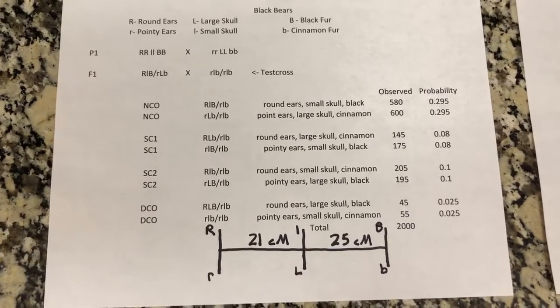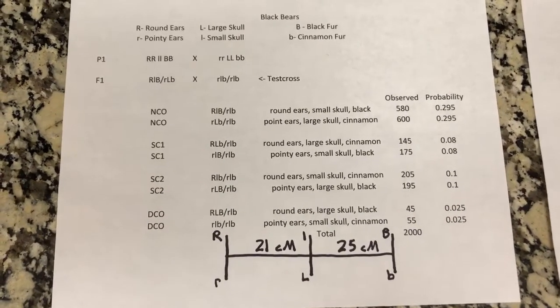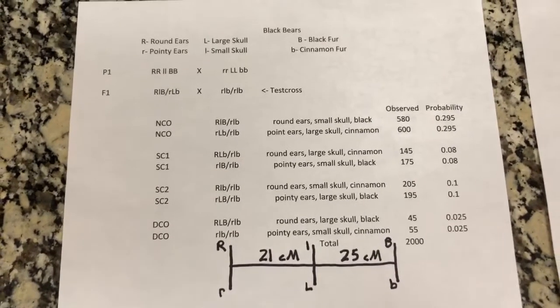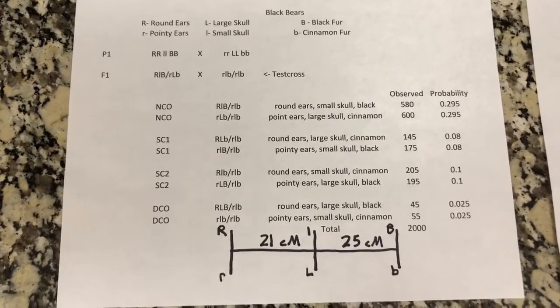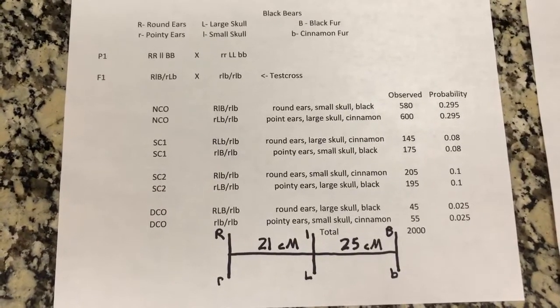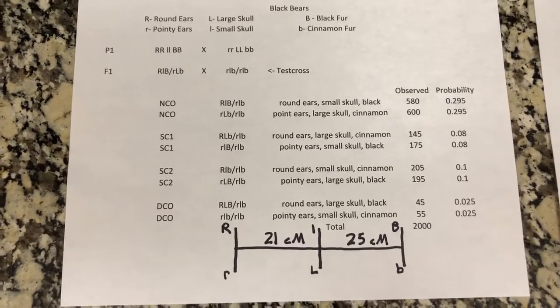So I took a round-eared, small skull, black fur bear and mated it with a pointy ear, large skull, cinnamon fur bear in order to create this F1 generation. I then test crossed it with the homozygous recessive and observed all of the following progeny.